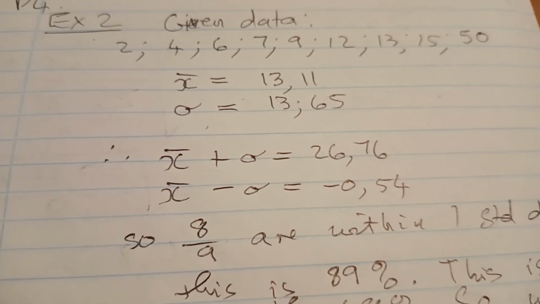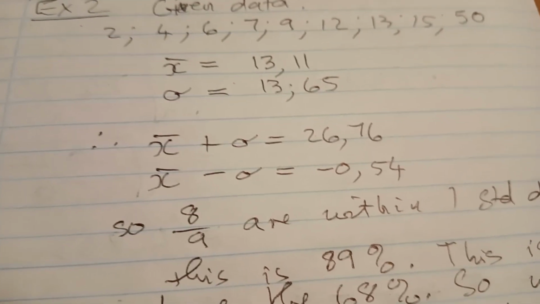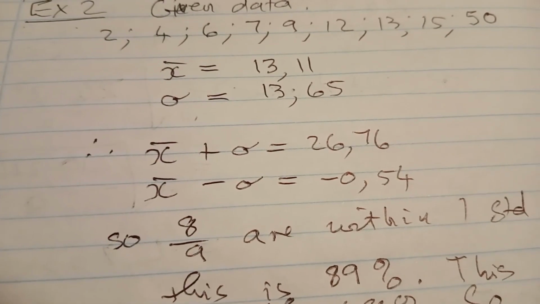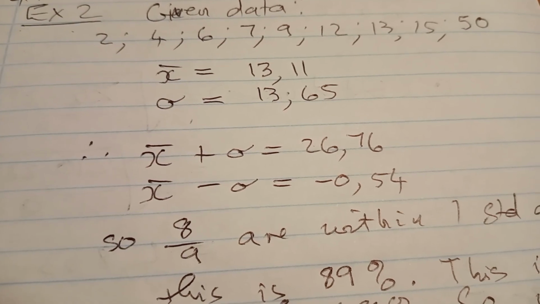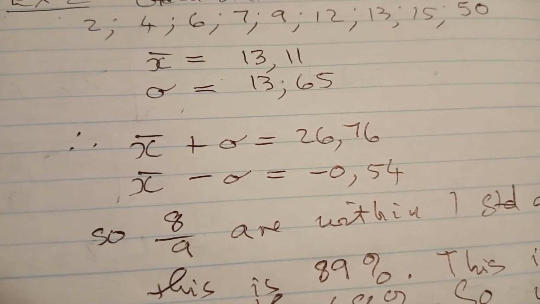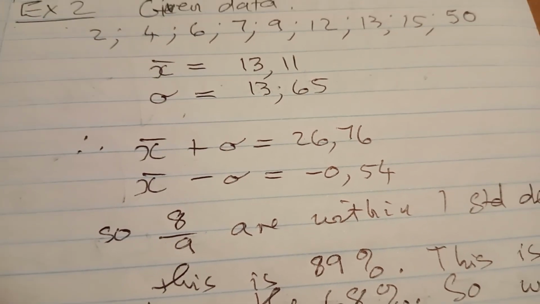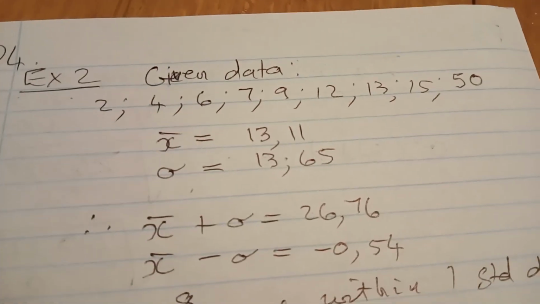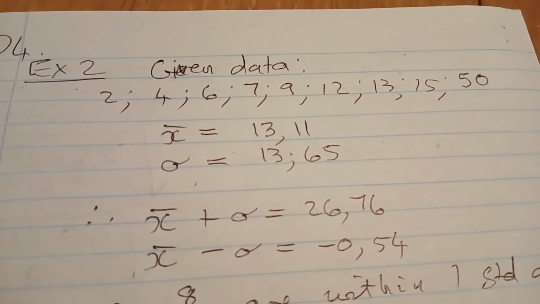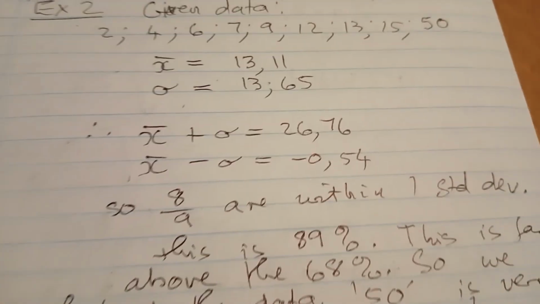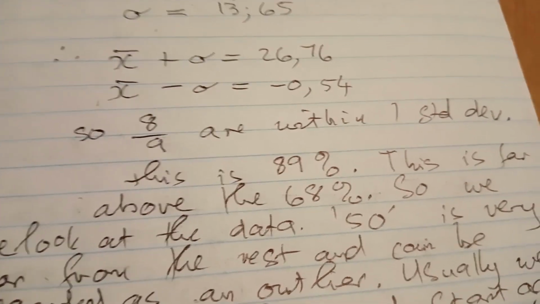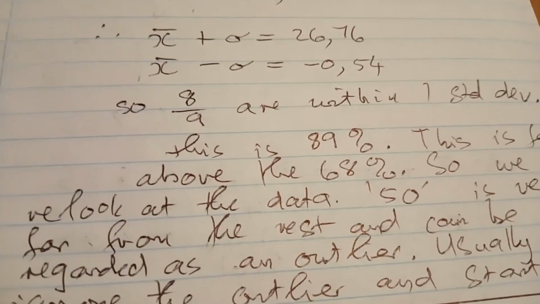Now, we then take our mean and add one standard deviation, and then we get 26,76. We subtract one standard deviation, it's negative 0,54. And so actually, if you look at our data, all of the data except that 50 is within one standard deviation. So this points to a problem. That's 89%, so that's far too much. Far above that, so our data is unreliable.